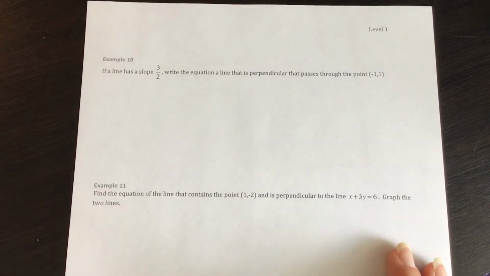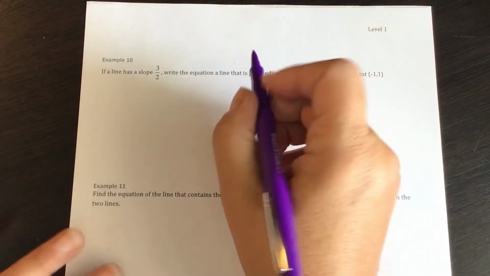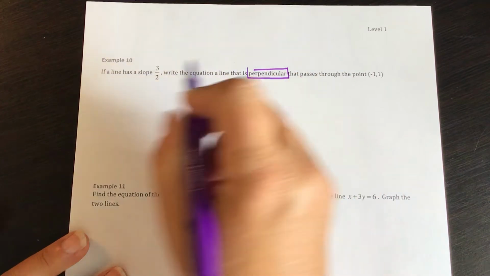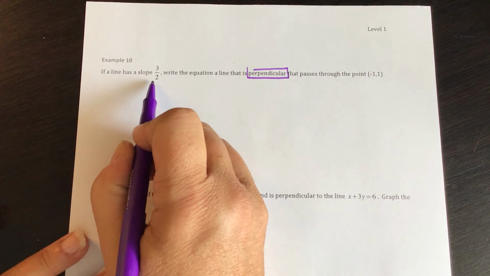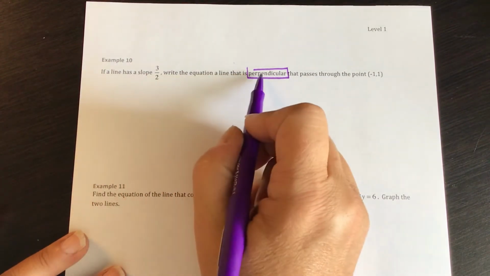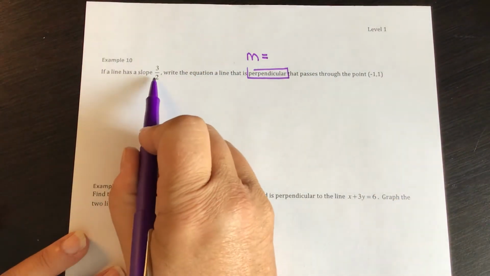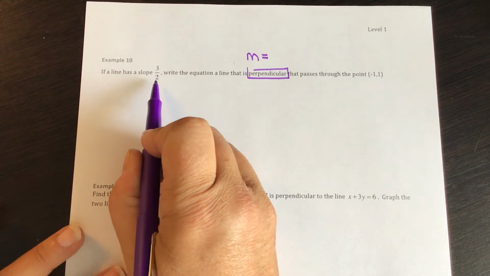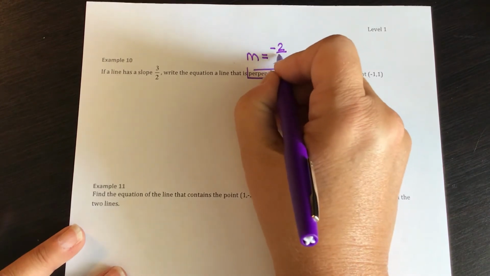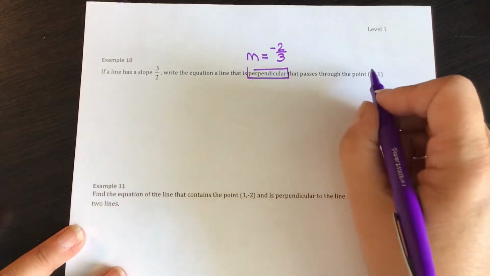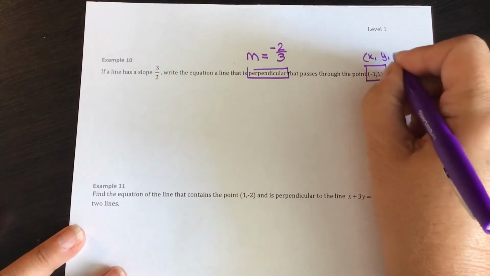In example 10, it asks me to write an equation of a line that is perpendicular to another line. The original line has slope 3/2. The equation of a line that's perpendicular, remember that line is going to have a slope that's opposite and reciprocal to this. So this perpendicular line would have the slope of negative 2/3, and it's going to go through this point, negative 1, 1. So this is going to be my x1 and y1 value.